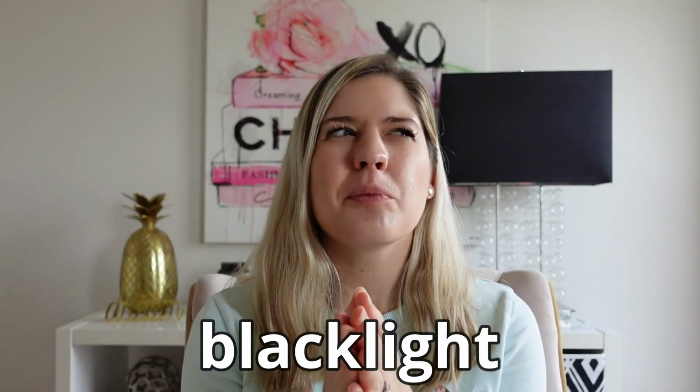Blacklight. Well, black is the absence of light, so how does that work? Well, blacklight is a specific type of light that emits UVA rays. It picks up on fluorescence. So you know what I'm talking about.